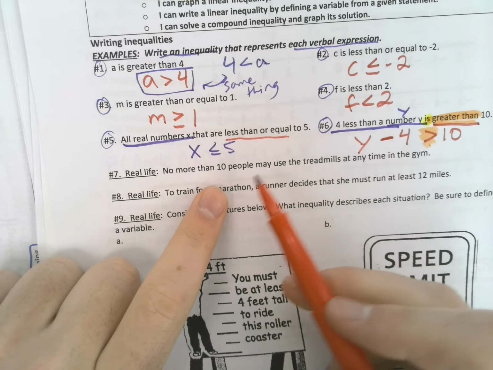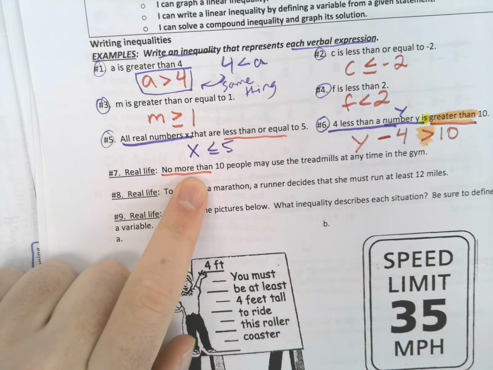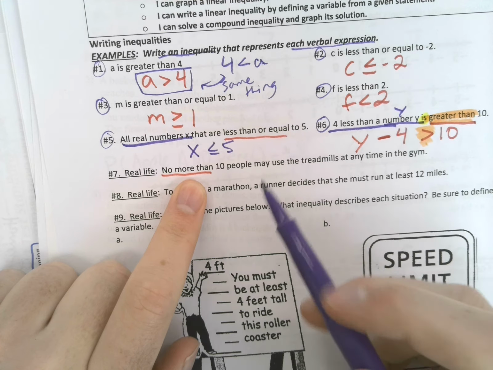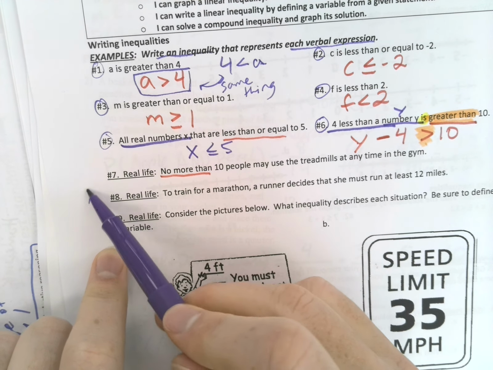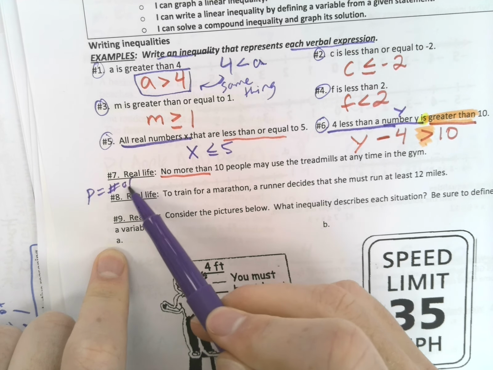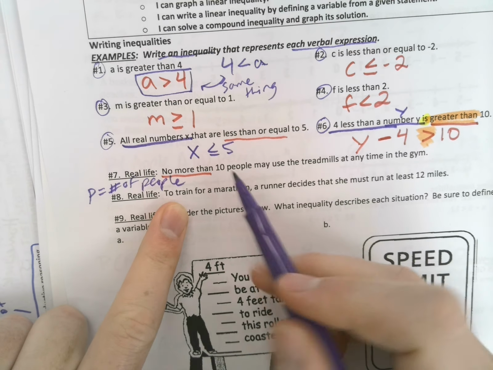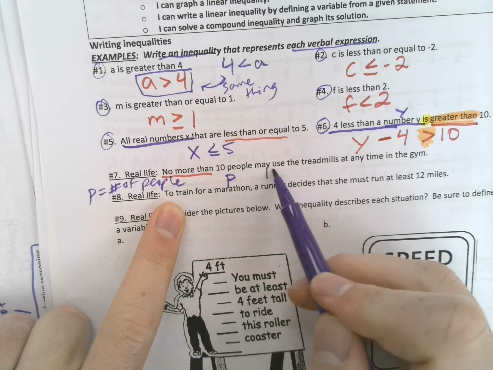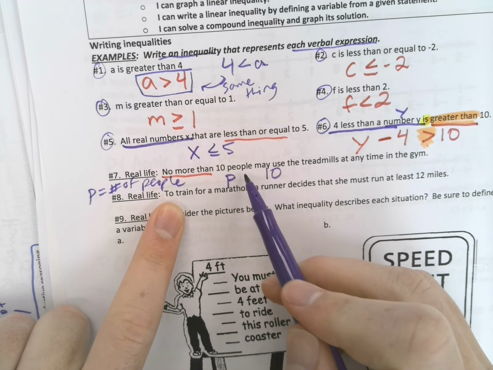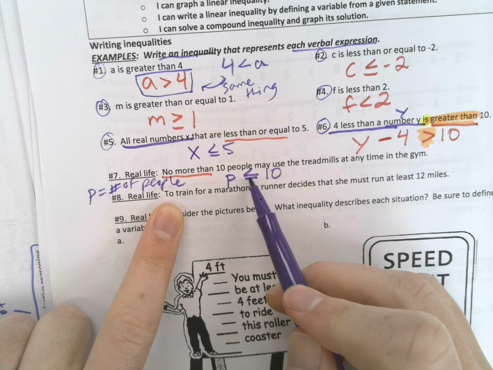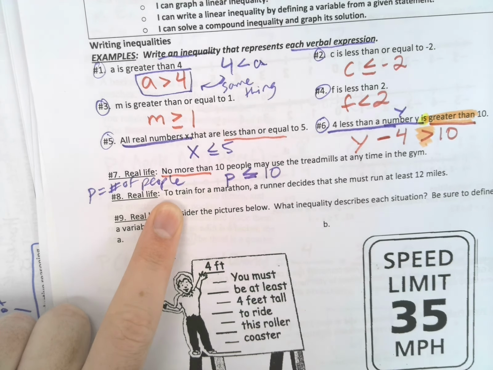Let's do some tougher ones. How about number 7? No more than. So no more than 10 people may use the treadmills at any time. Let's use P for number of people. So P will be number of people. And so compared to 10, no more than 10. So we could be equal to 10, but we need to be less than or equal to 10.